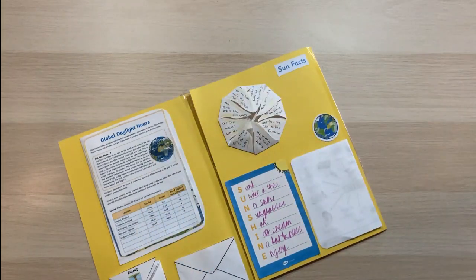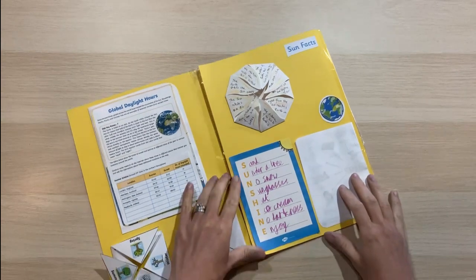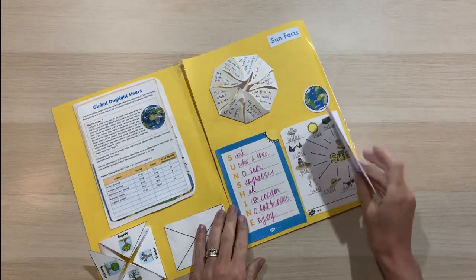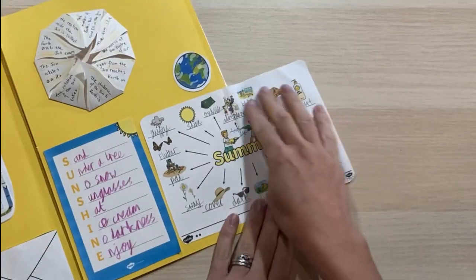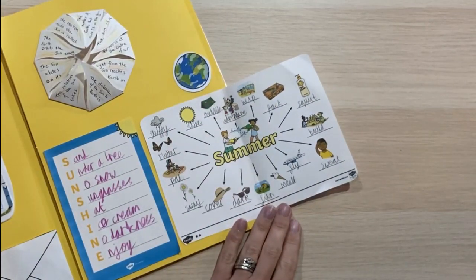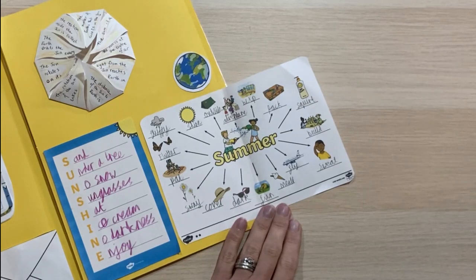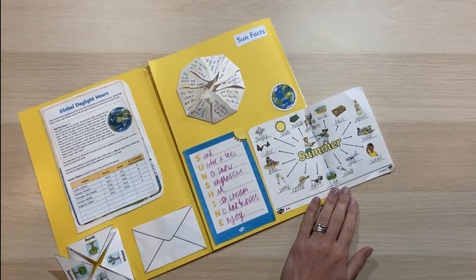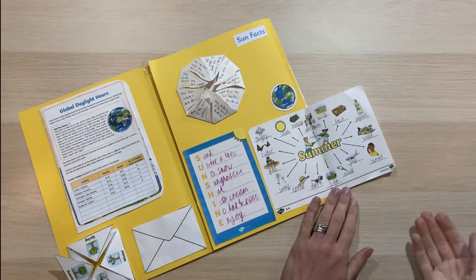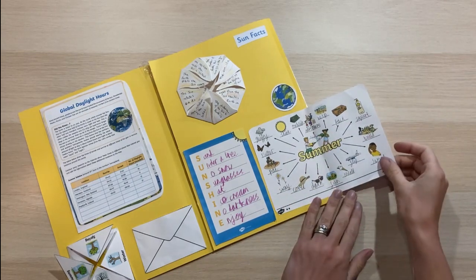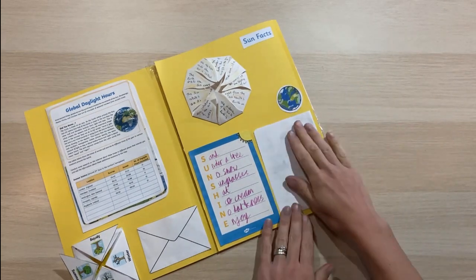We also spoke about what the sun means to us and what it means to have sun and summer. So we did a lovely acrostic sunshine poem, but we also looked at all of these different pictures and what the sun means to us, and then thought about some describing words and adjectives we might use to describe some things that go on in summer as well. So this was a nice worksheet that we've put in our lapbook here.